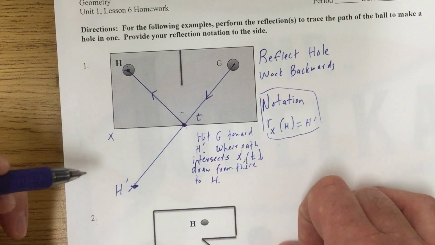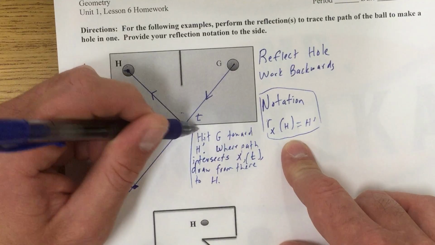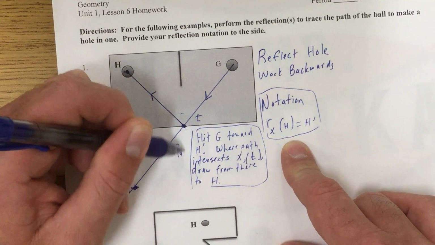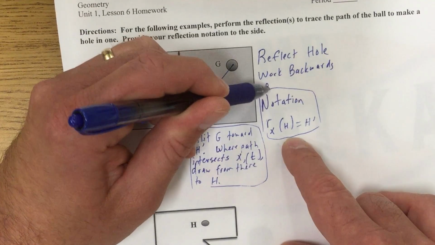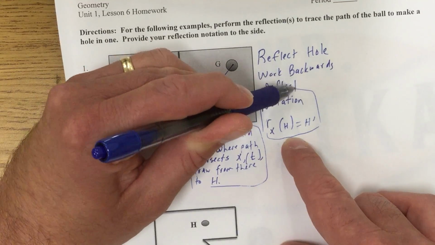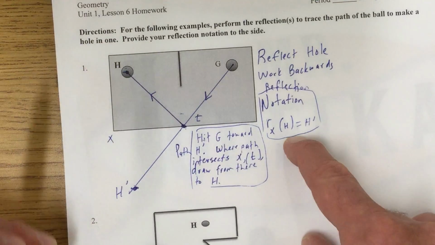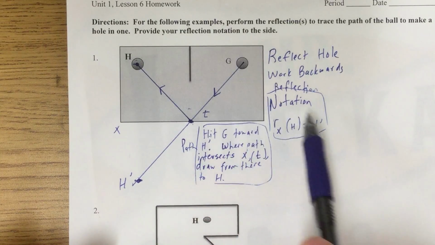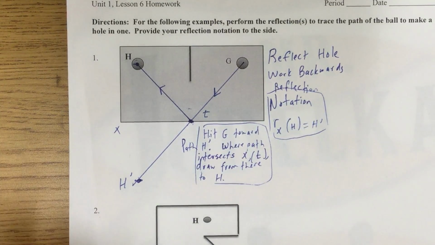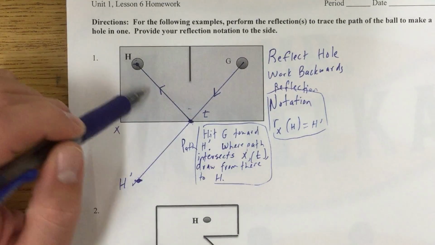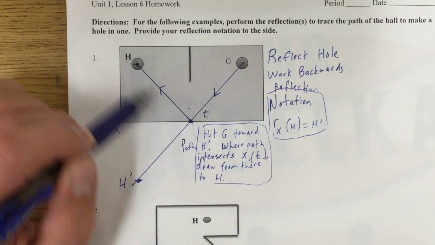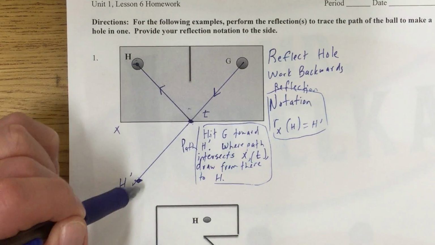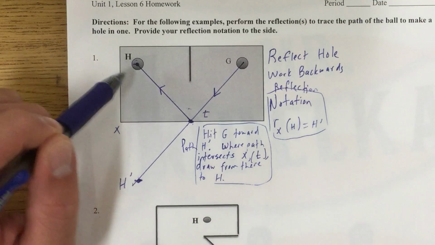So there are lots of different ways you could do this. This is the description of the path. If you need to describe the reflection process, that's more the notation. And again, it depends what you're asked. Some questions will say, provide your reflection notation, so this was enough. If it said, tell me the path or explain how you would actually go mini golfing here, you're going to tell me how you would do that. You're going to reflect it, aim towards that, and it's going to hit the wall and bounce in.